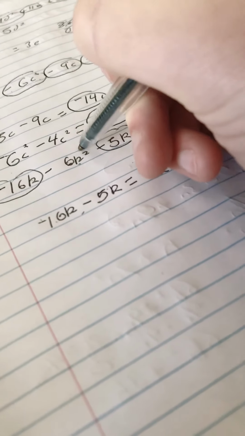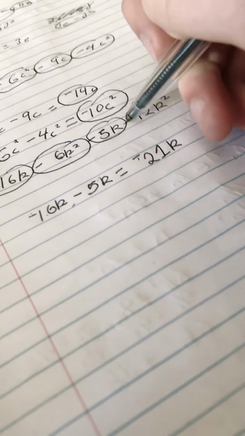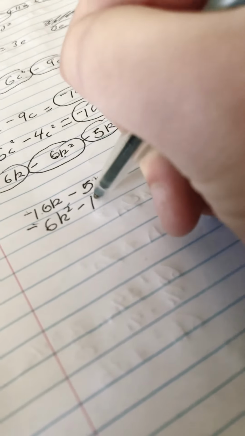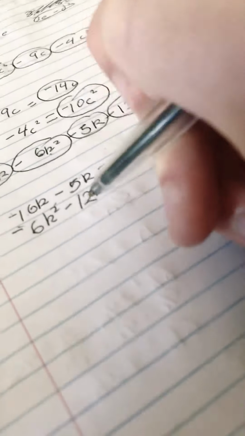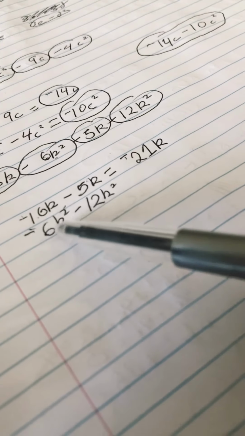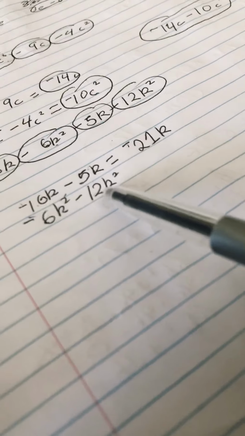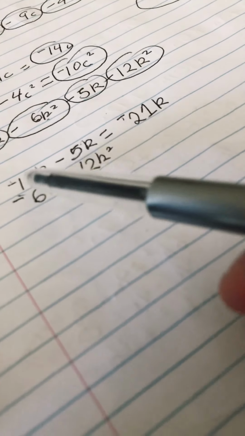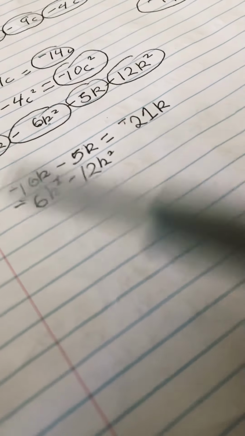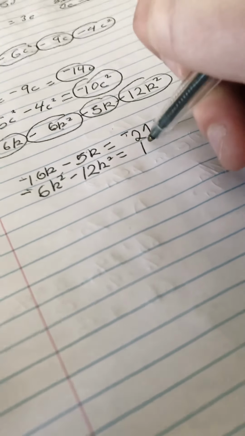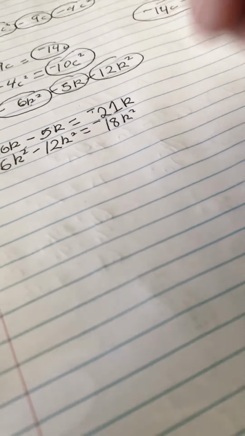On the other hand, we have our other numbers, negative 6k squared and negative 12k squared, which is great because they're both in the 6 times tables. So instead of adding them together, you can go 6 equals 1, 12 equals 2, because 2 times 6 equals 12. Therefore, that must equal 6 times 3, or 18k squared. But in this case, negative negative, so that would be negative 18k squared.